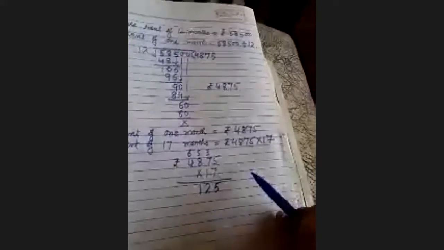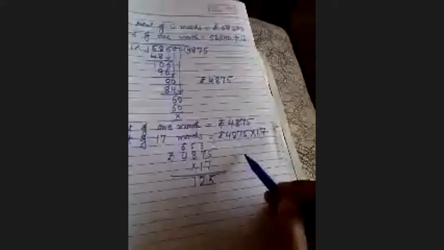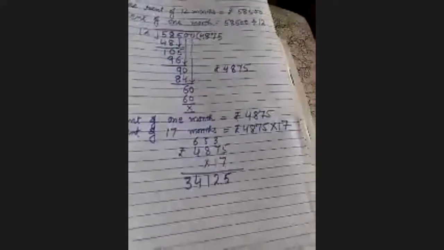Now 7 multiplied by 4, 28. 28 plus 6, 34. Now multiply by 1, 5, 7 multiply by 1, 8, 4.